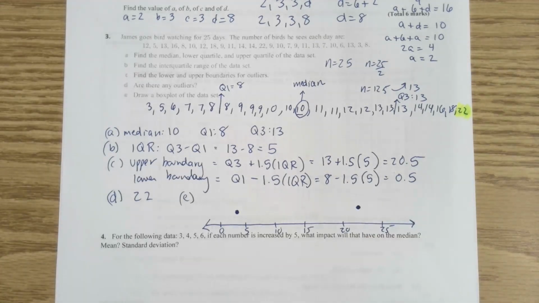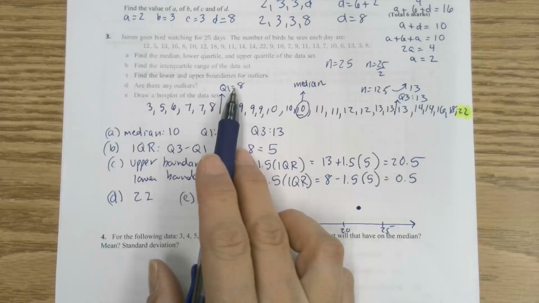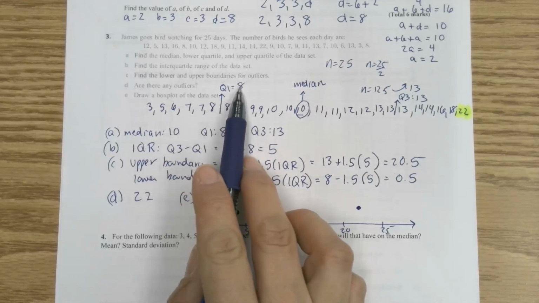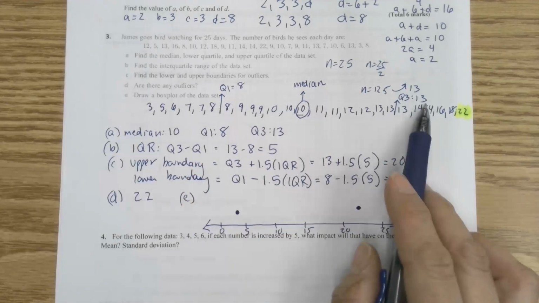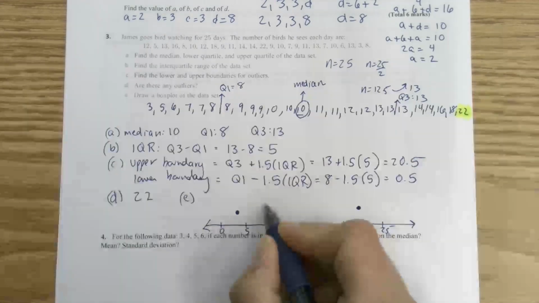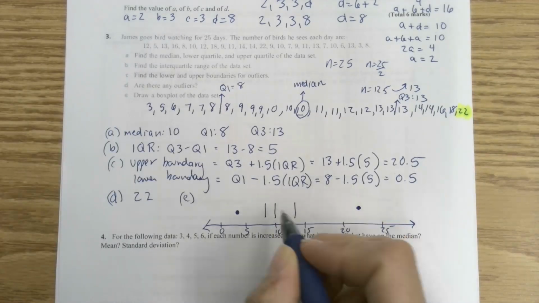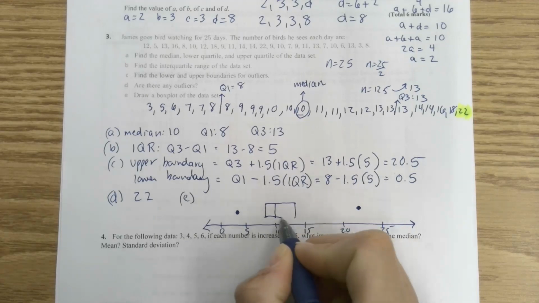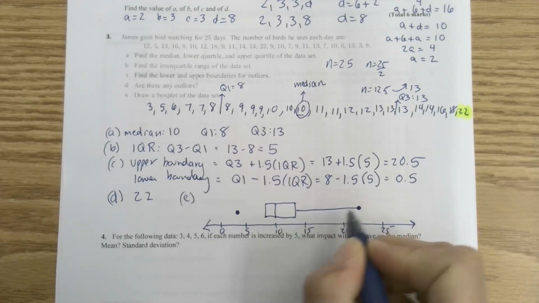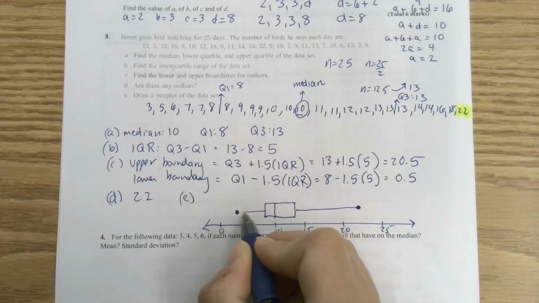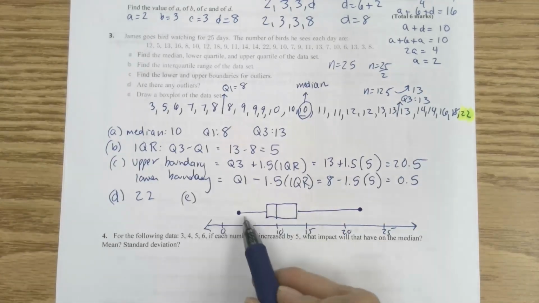And I am going to have a box that is created from 8, from my median of 10, and from 13. So here's my 8, here's my median of 10, and here's my 13. And then I'm going to connect my box to those highest and lowest values, and that creates my box and whisker plot.